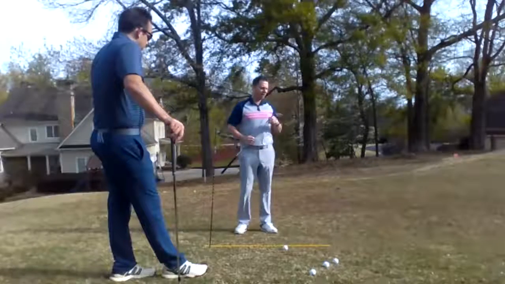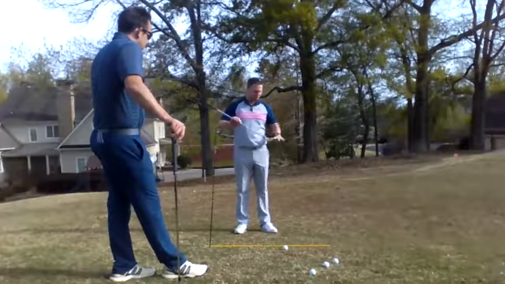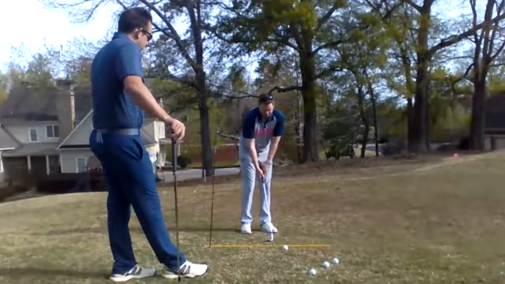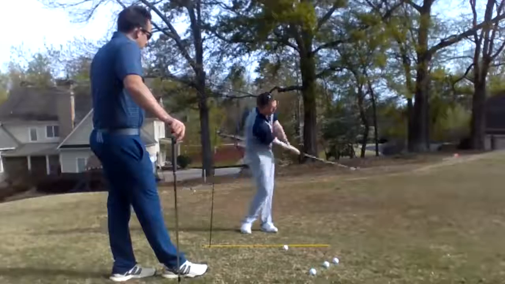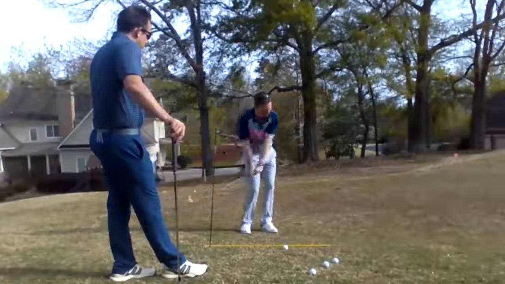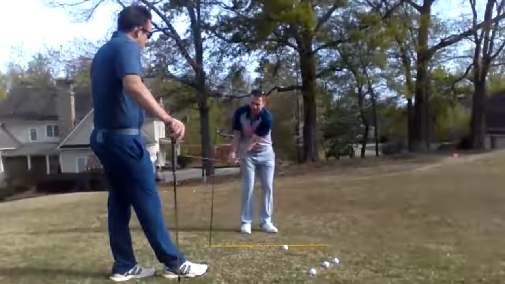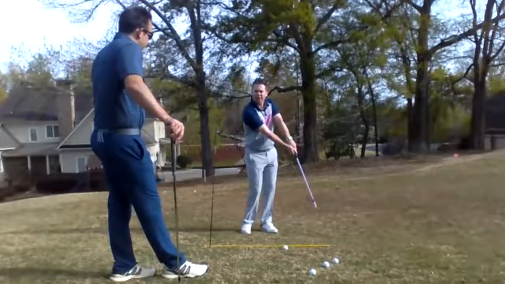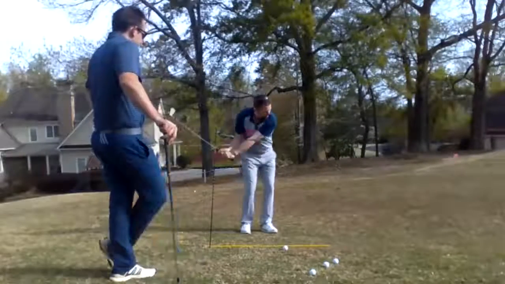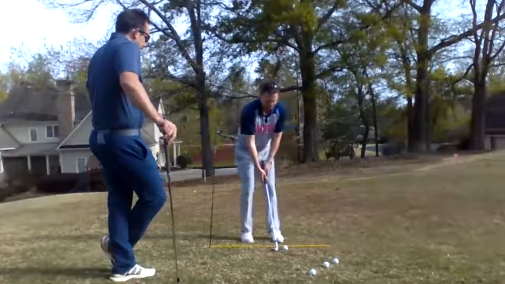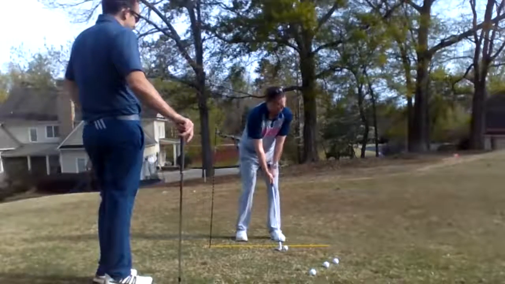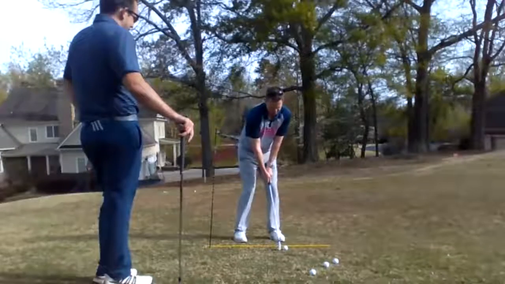So we're just using the back of that club, the sole of the club. And I like to keep that handle, see the handle there working low and left? You can't really get it there if you come from inside, high and right. You need to be low and left. Now watch this.